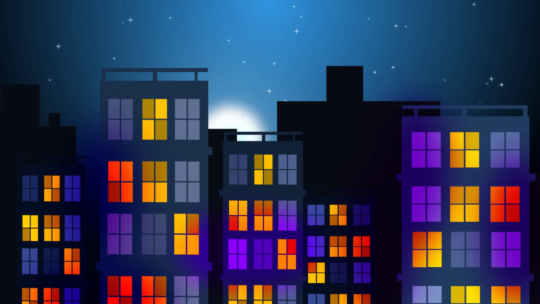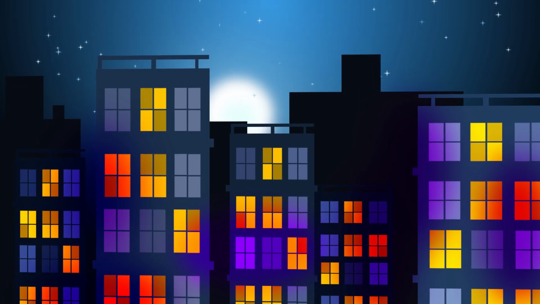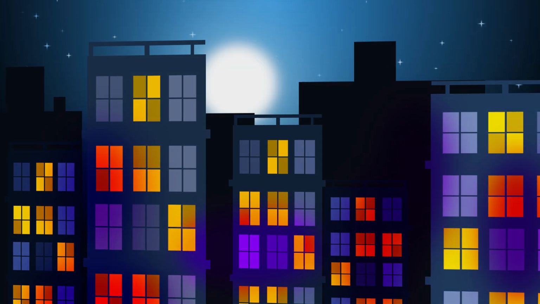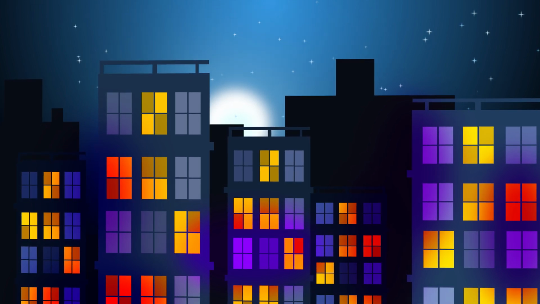Hey designers, let's create this animation in After Effects. We will make the entire animation in After Effects without using any plugins. We're going to create these buildings and the whole illustration in After Effects, then animate everything right here. It's going to be a detailed, step-by-step tutorial.